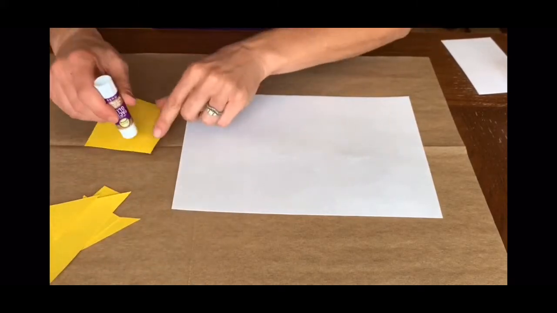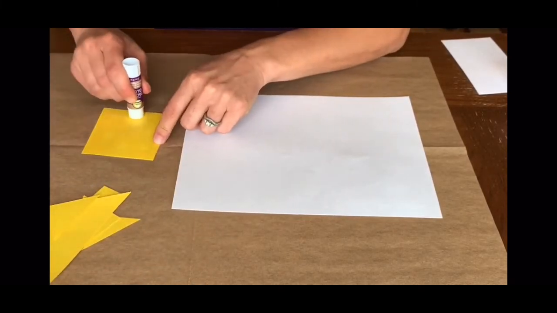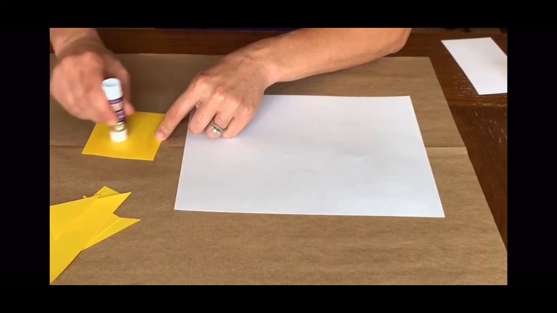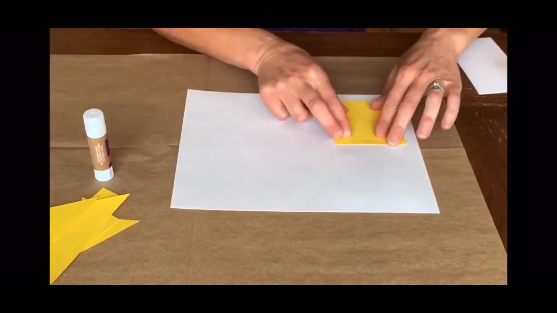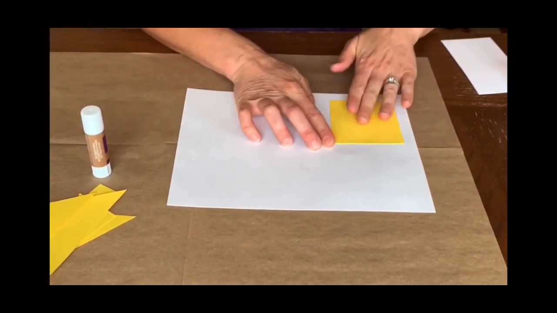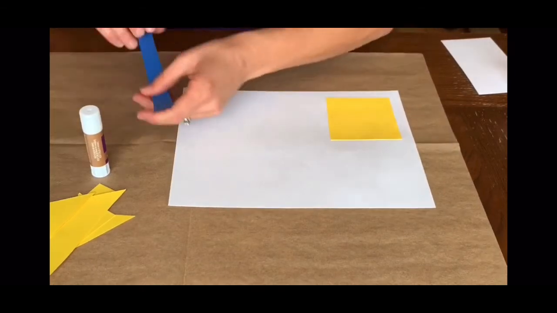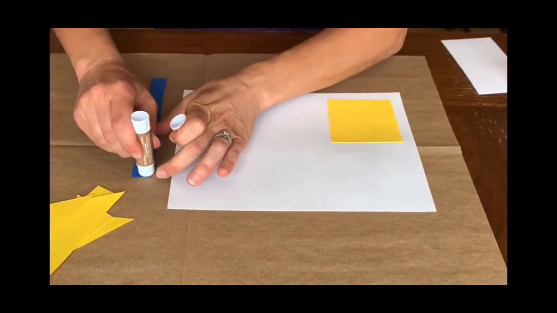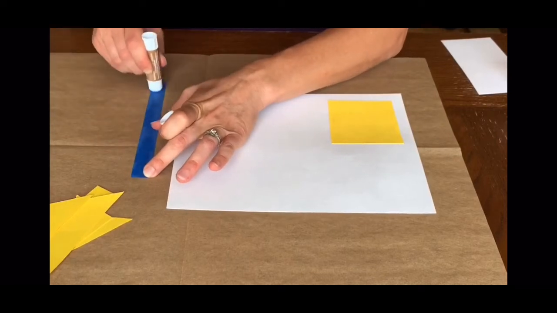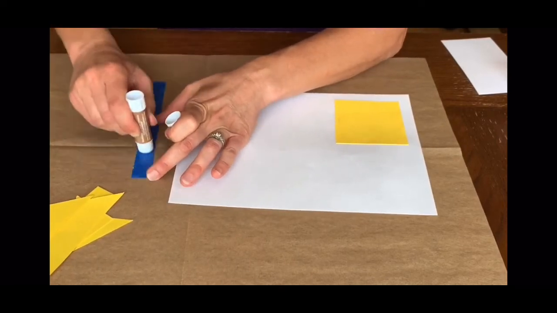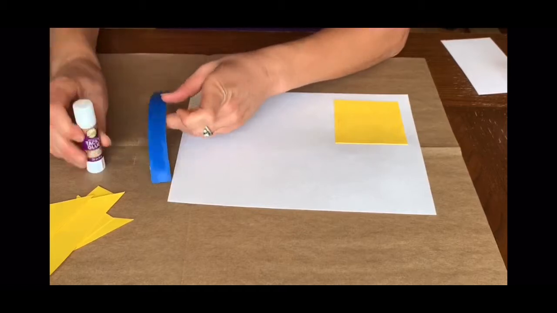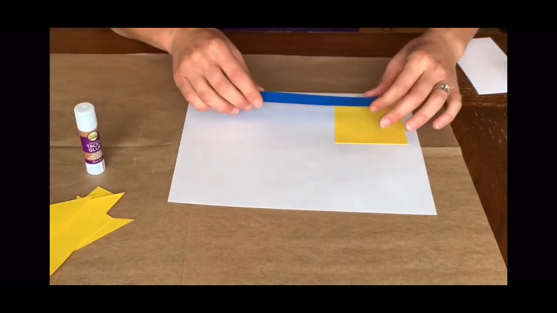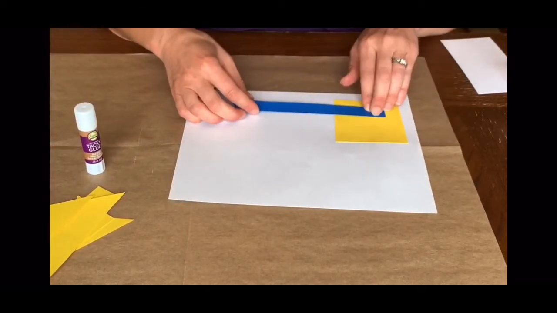Okay, so you've got your glue stick, and I want you to grab one of your yellow shapes, and you're going to outline the outside edge of your yellow shapes, and then you might crisscross in the center on my white piece of paper. Then I'm gonna put my glue on the back side. Put your cap back on, and then decide where am I gonna put my blue. And I kind of want my glue right there.